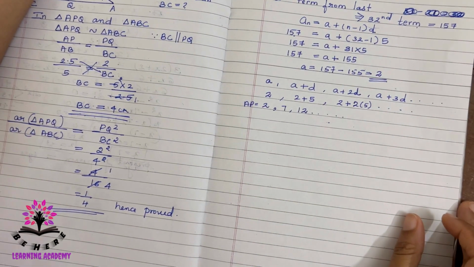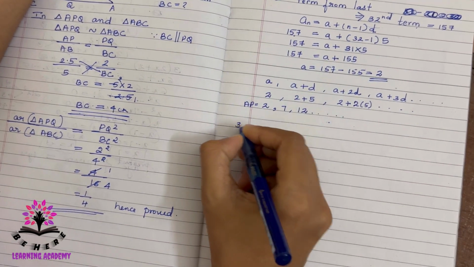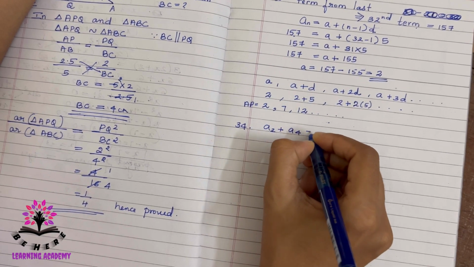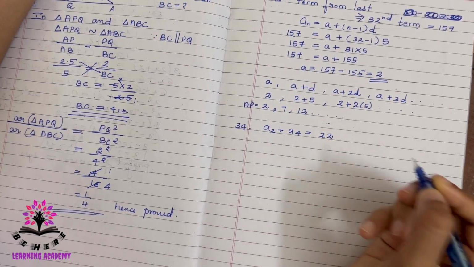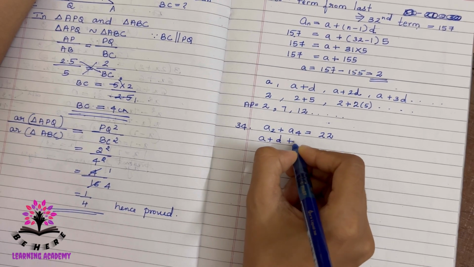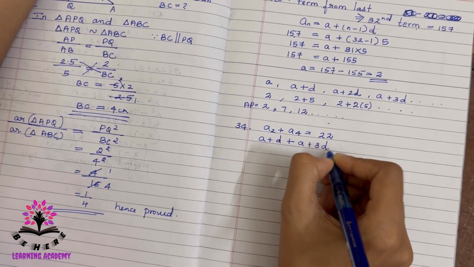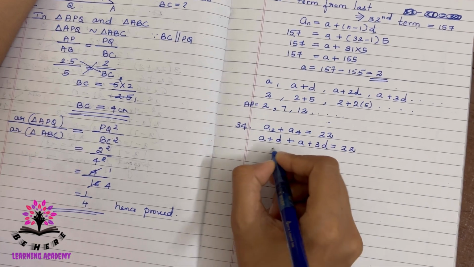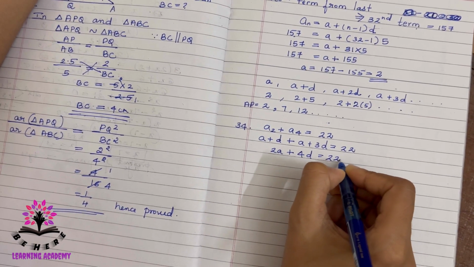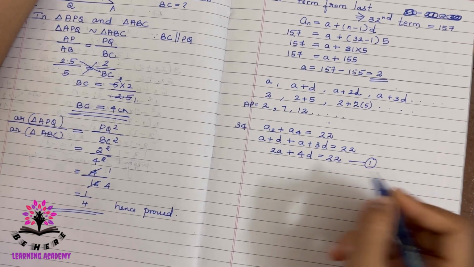So they have given the sum of the second term and the fourth term. I can write it as a2 plus a4, the sum is equal to 22. It is given. Further solving, a2 is a plus d, a4 is a plus 3d, and that is equal to 22. So 2a plus 4d is equal to 22. I will name this as equation 1.